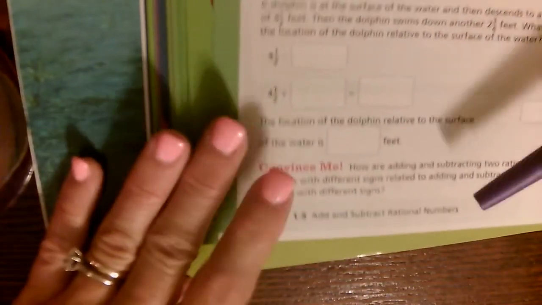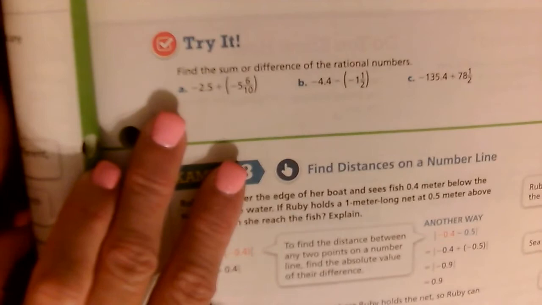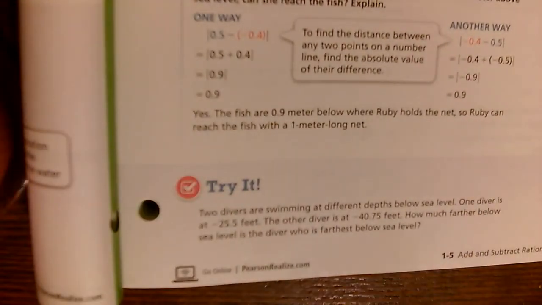On page 32, work out these problems here. The triads on page 33, here and here. Once you've completed these tasks, you are to go in your Savvas Realize and do Excel's 1-2 and 1-5. Thank you.